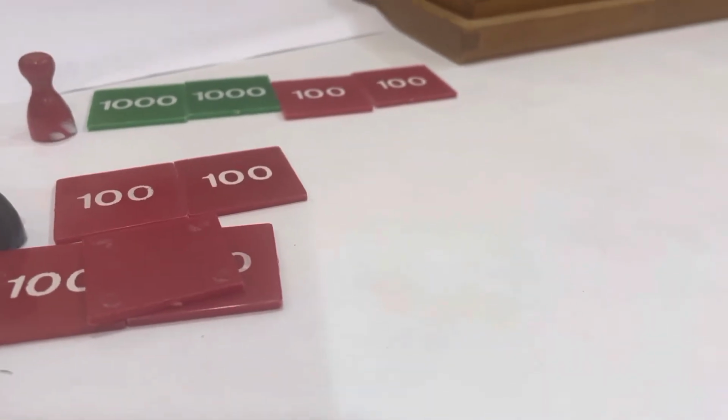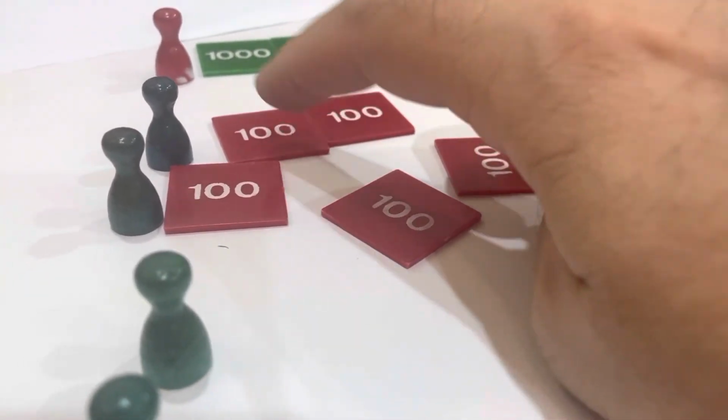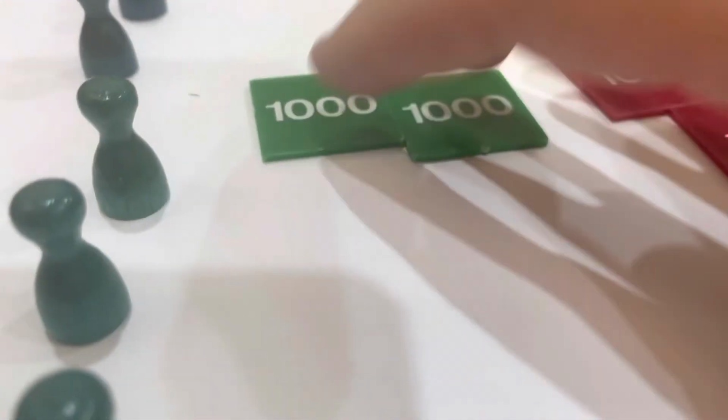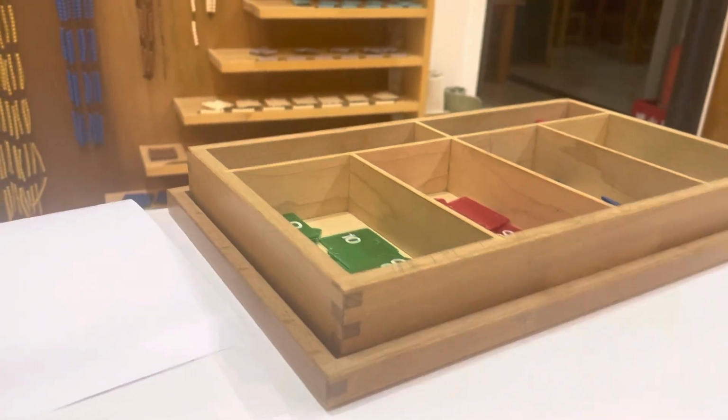So I have 2 tens. I'm sorry. Sorry, Mrs. Skittle, I knocked you on the floor. I can't find, there you are. Gotcha. So I have 2 tens. I have how many hundreds? 1, 2, 3, 4, 5, 6, 7. 7 hundreds. And I have 2,000. So that's how I can make sure I have enough stamps for whatever I'm doing with this long division work.